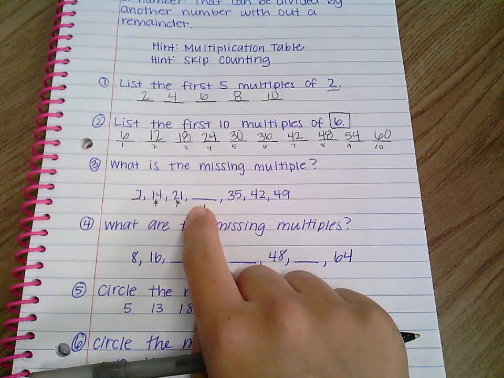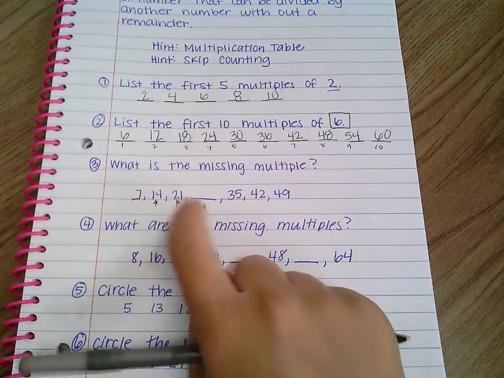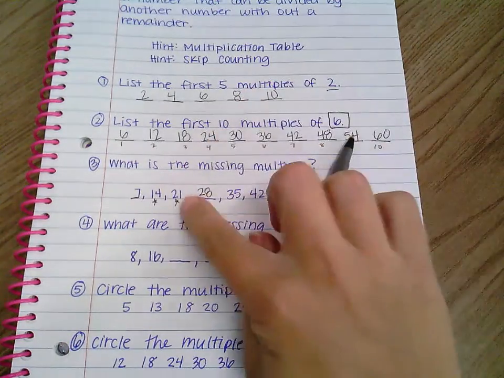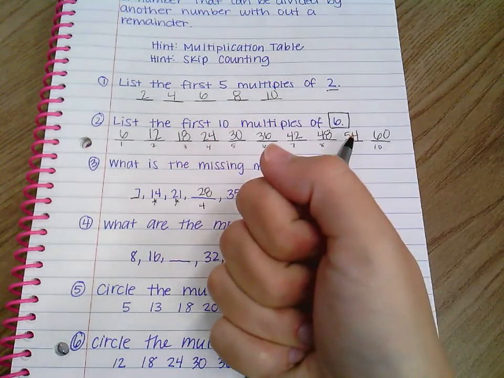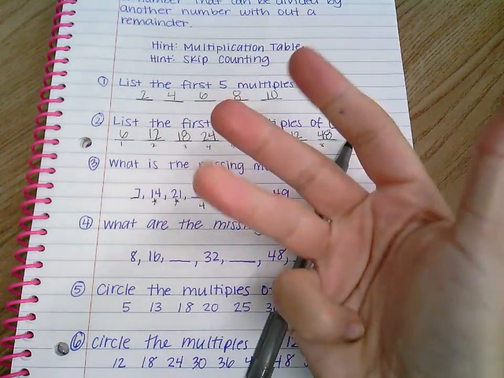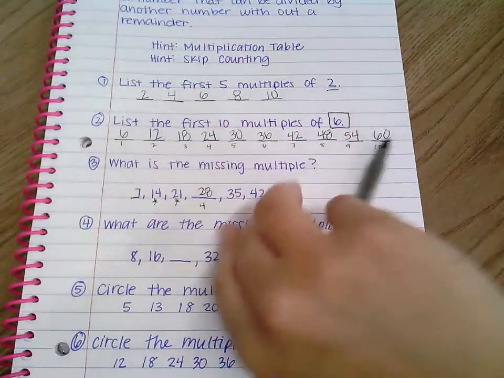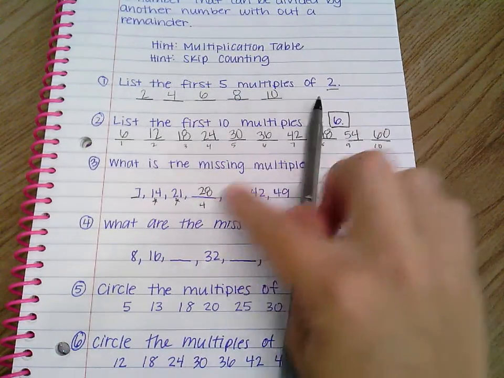I could think to myself, well, 7 times 4 is, hey, that's 28. And if I count up from 21, 22, 23, 24, 25, 26, 27, 28, boom! That's correct. And so then I'm going to double check my answer.